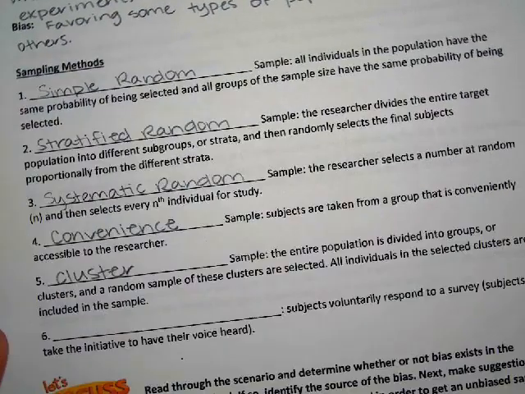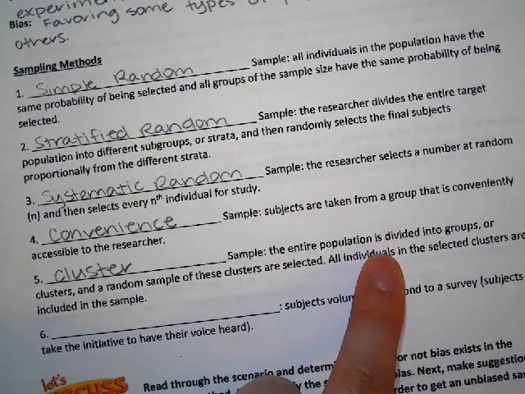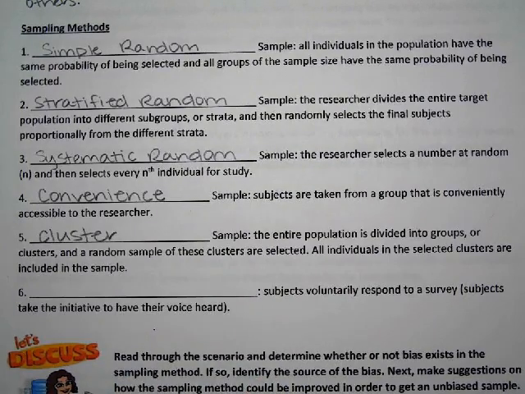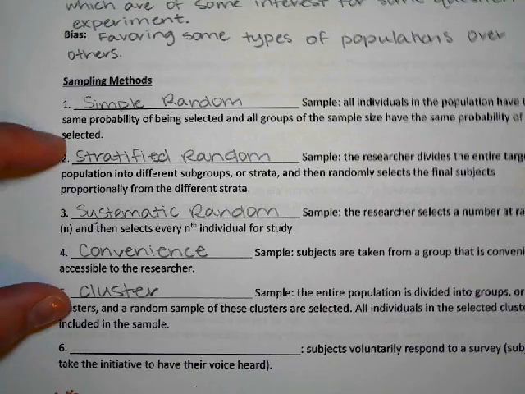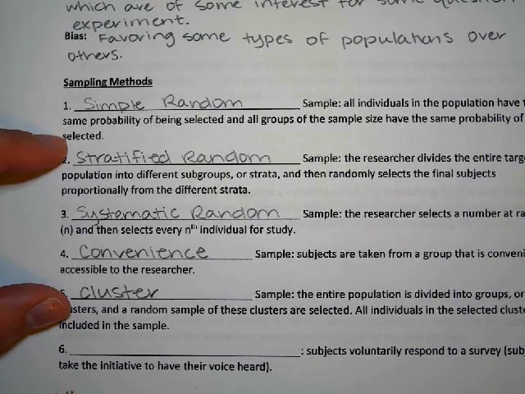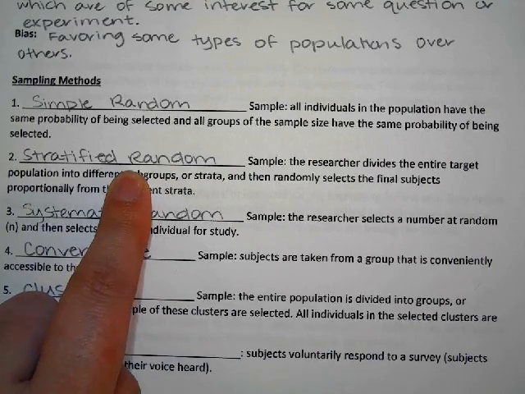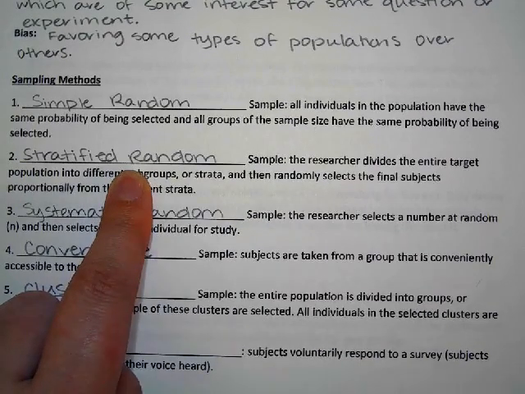All right, number 5, a cluster sample. The entire population is divided into groups or clusters, and a random sample of these clusters are selected. All the individuals in the selected clusters are included in the sample. So this is very similar to stratified random. The difference is, so this would be like, hey, you guys are in your different table groups. The difference here is that with stratified random, I had everyone broken up into table groups and I took the middle person in each table group.